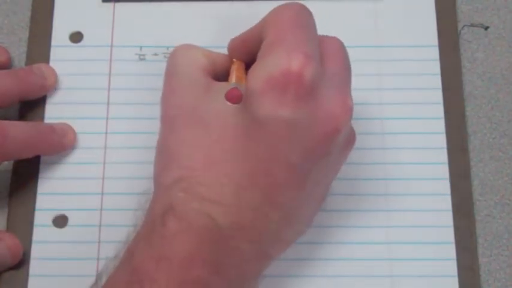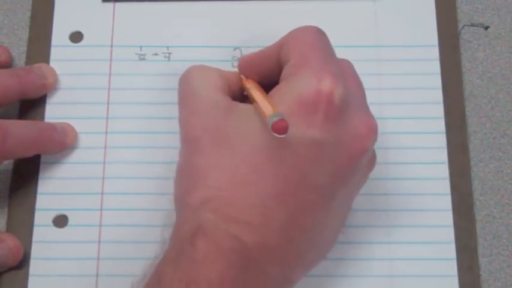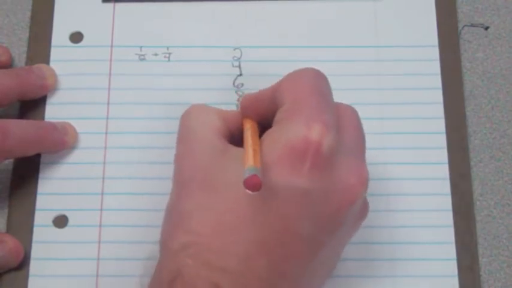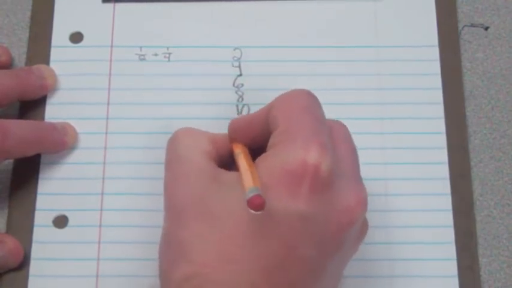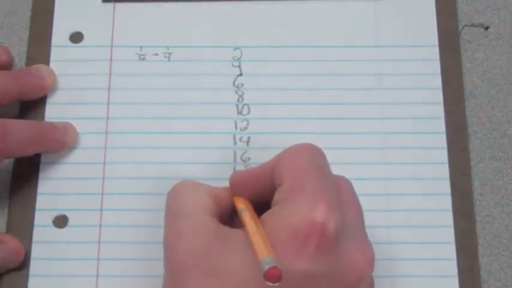Alright. Now the first thing I want to do is notice that my denominators are not the same, so I can't just add my numerators like usual. I have to take my two denominators and find a common denominator. So let's take these two and find some multiples of them. For example, let's take 2 off to the side here, and let's list some multiples. I have 2. The next one would be 4, 6, 8, 10, 12, 14, 16, 18, and 20.